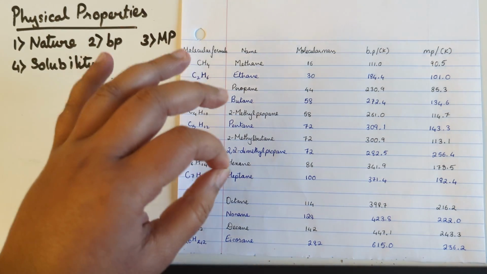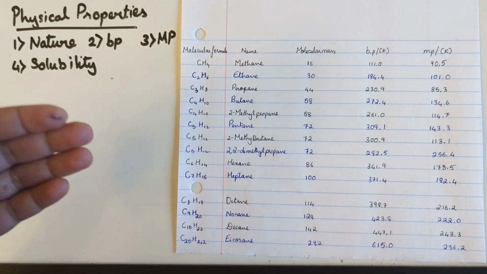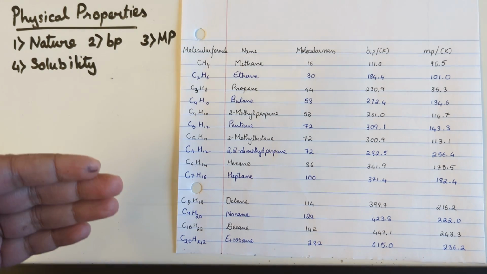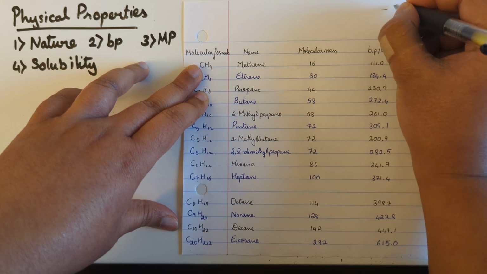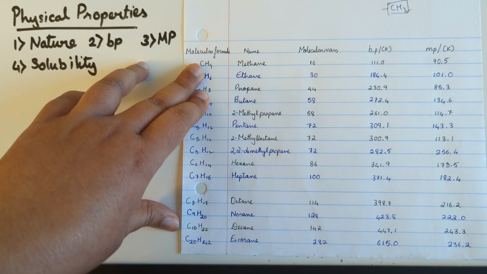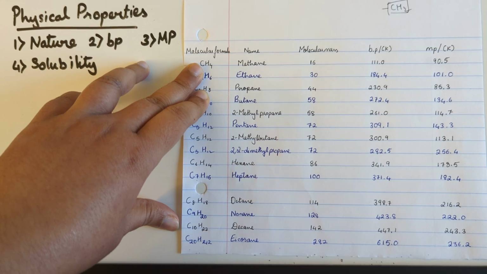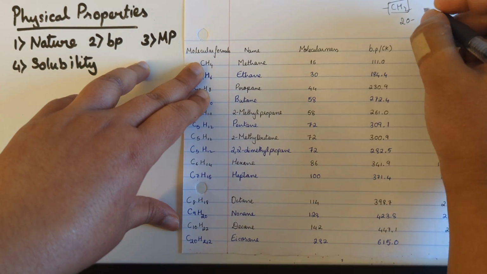The reason is that as the size of the structure increases, the boiling point increases. Between two consecutive homologues, when a new CH2 is added, the boiling point increases by 20 to 30 Kelvin.